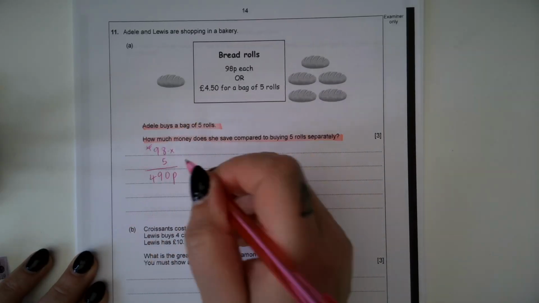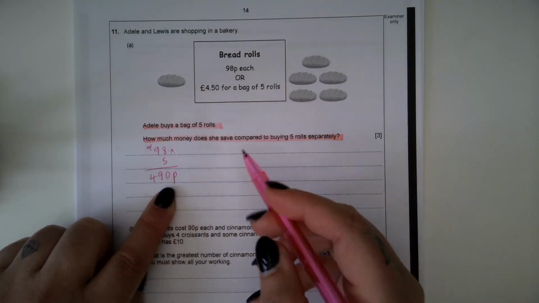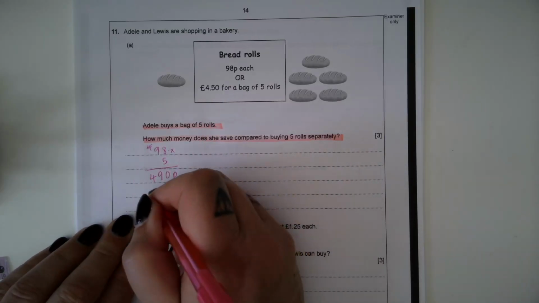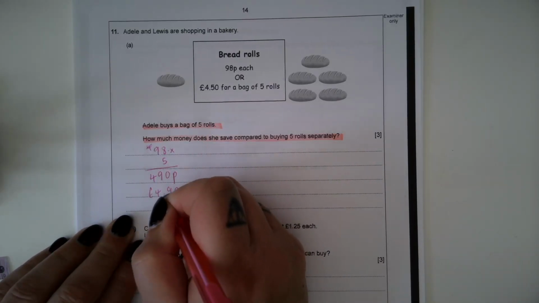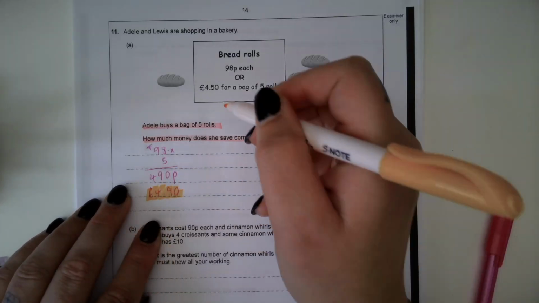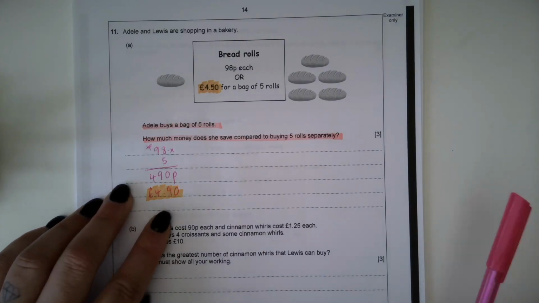So it's 490 pence for 5 rolls bought separately, but we're comparing in pounds. So 490 pence would be £4.90. So separately, it costs £4.90, but if I buy a bag of 5, it costs £4.50.